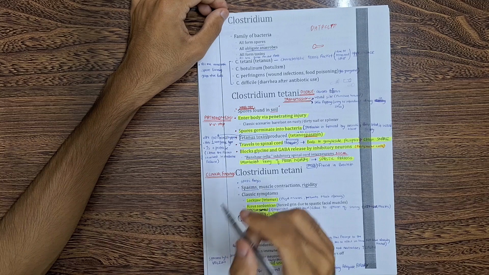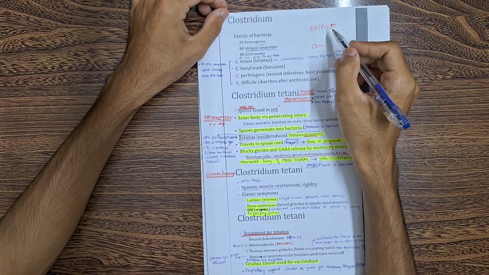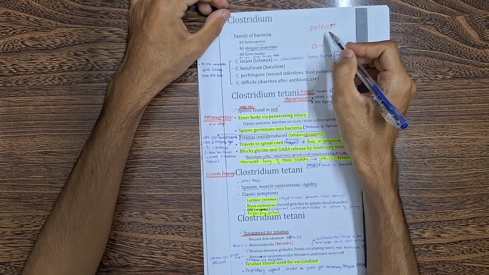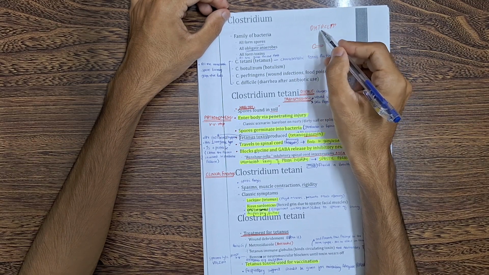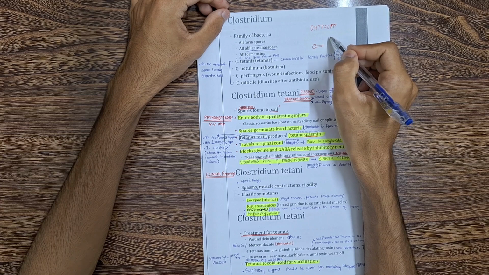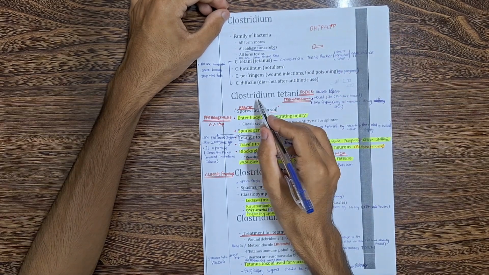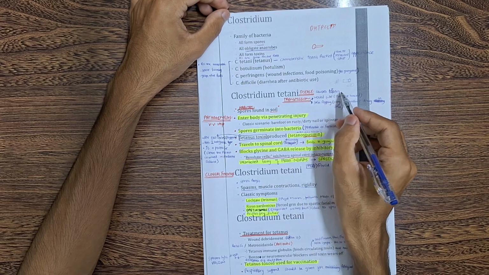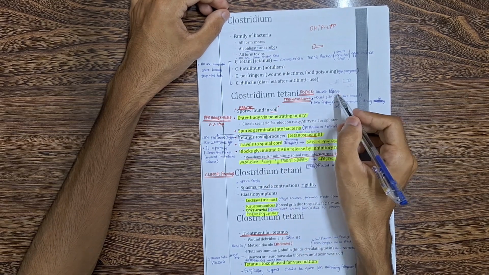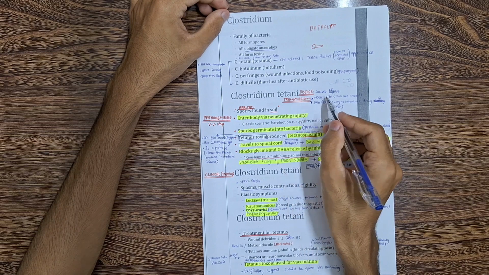If we talk about Clostridium tetani, we mentioned earlier that we would be discussing a particular bacteria under the headings of disease, habitat, transmission, pathogenesis, clinical findings, lab diagnosis, treatment and prevention. The disease caused by Clostridium tetani is tetanus. T for tetani, T for tetanus. Its habitat is the soil and its transmission is via two things.